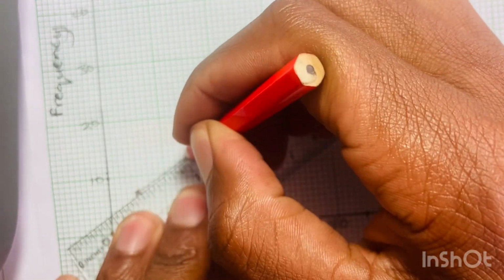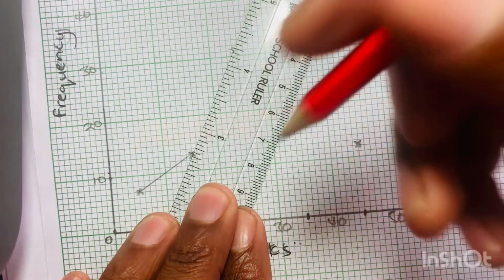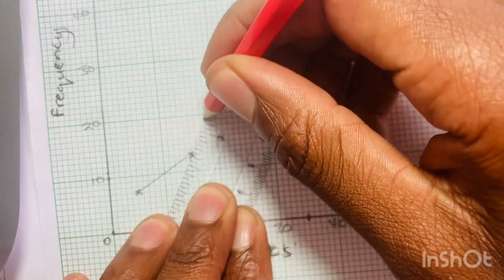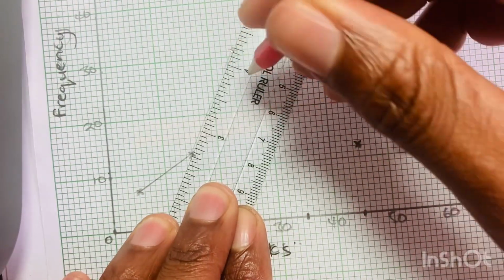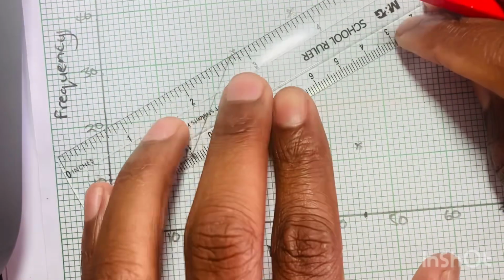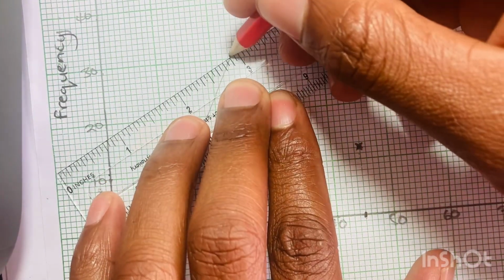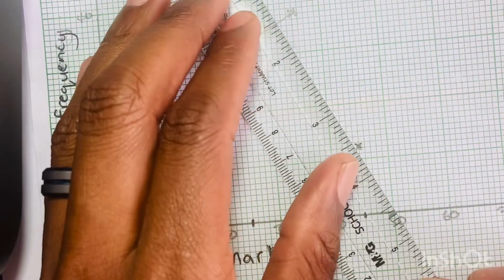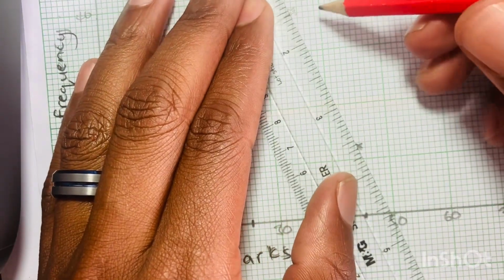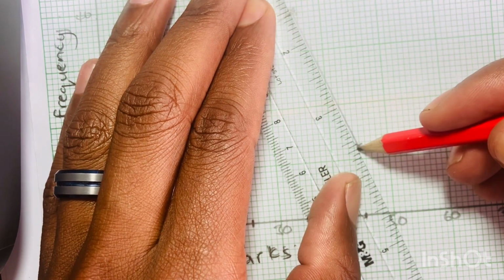Here. Okay, this is the straight line. Then I'll join another straight line here. This is another straight line. Okay, a straight line, another one. Then I'll join another straight line. I'll join it here. Then I'll join another straight line here, which is the last one.